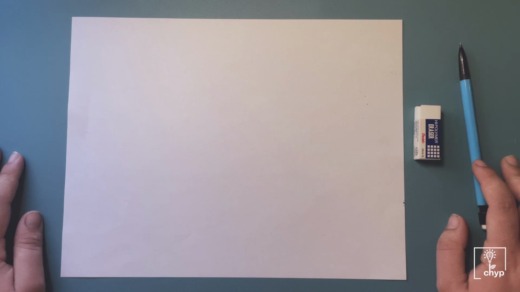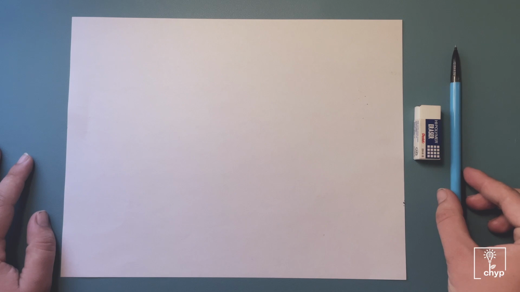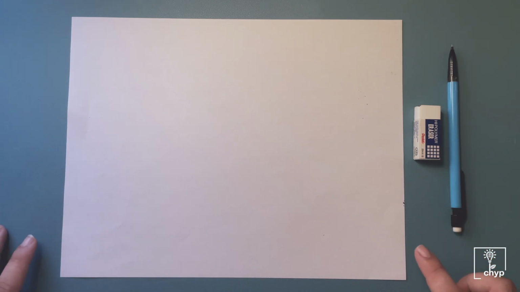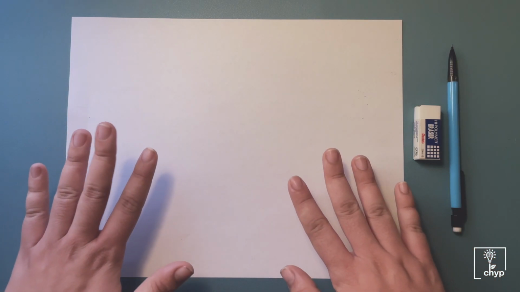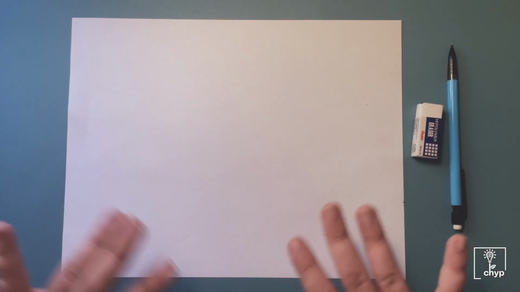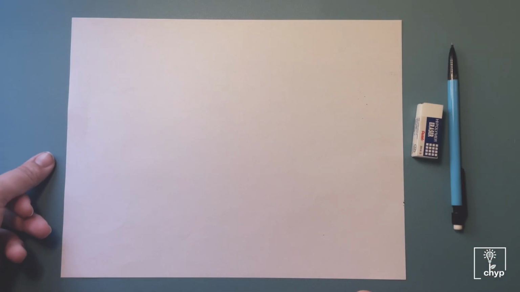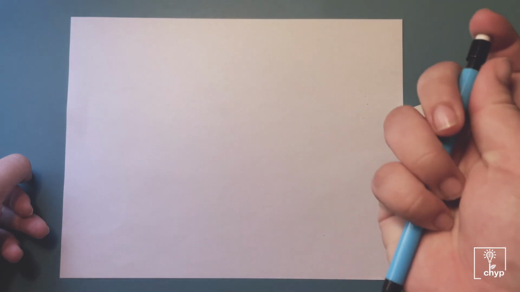So this is what I figured I could show you guys today, just the steps that I do to do that. So without further ado, if you want, let's get started. What I have here right now is just a piece of paper, an eraser, and a pencil. You can have other stuff too, of course. I might get a pen later if I'm really feeling up to it. But yeah, let's start.